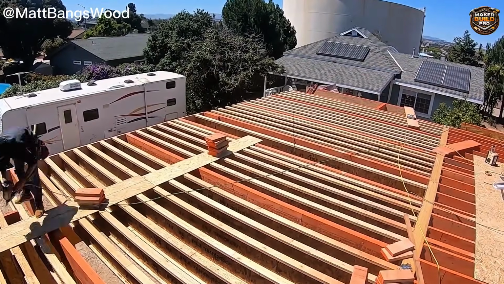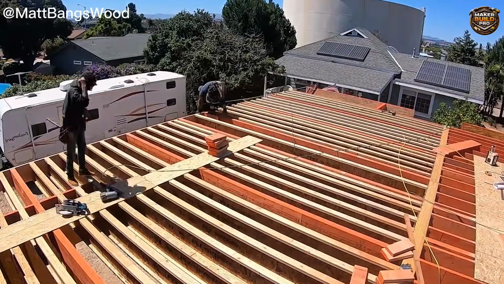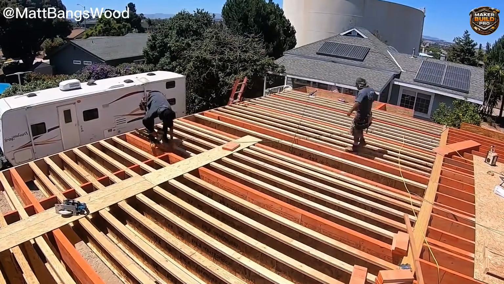The upper floor joists are being aligned and worked on carefully so the floor structure stays even.